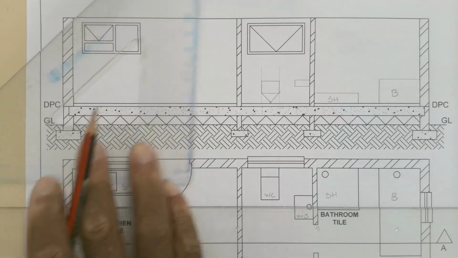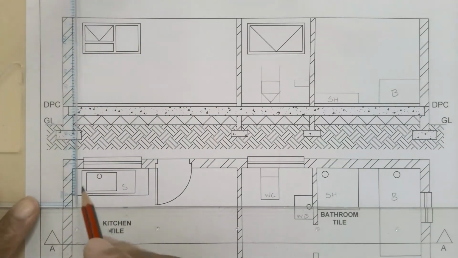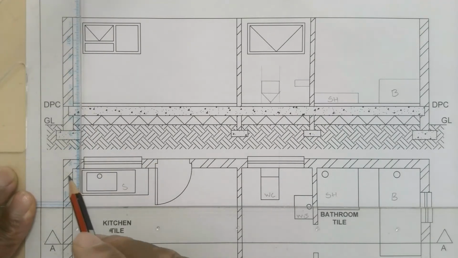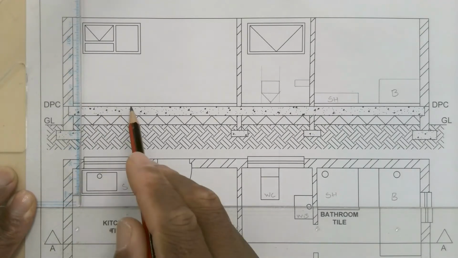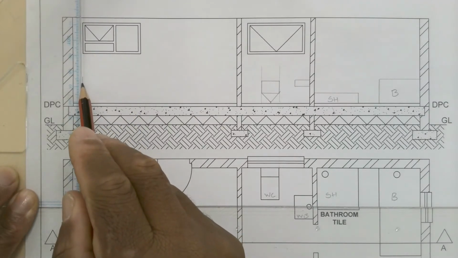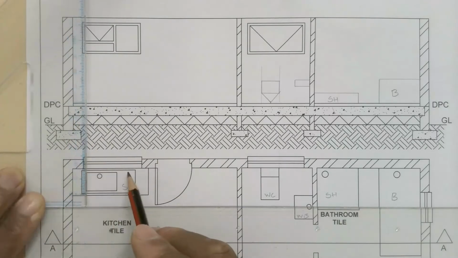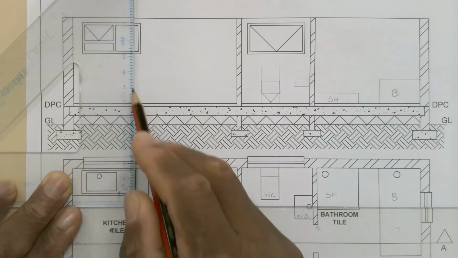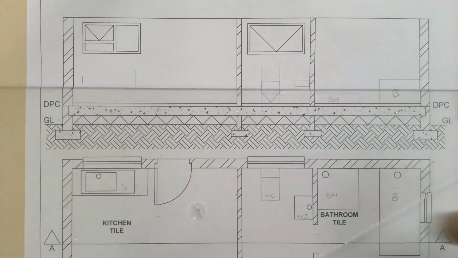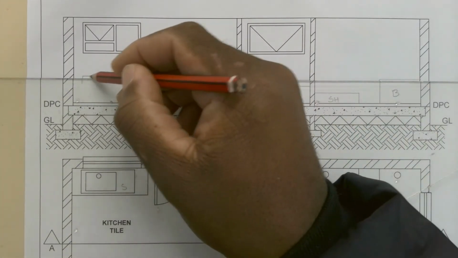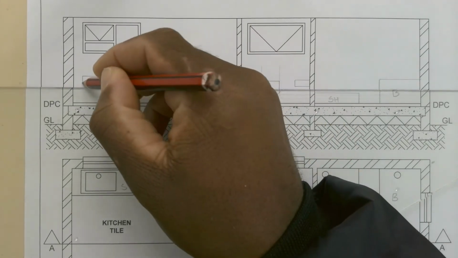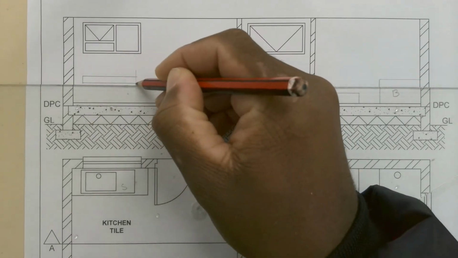Now we move into the kitchen sink. The kitchen sink, like we said, is a single bowl, so the sink also does not sit on the ground or on the screed, so it is mounted on the wall. So you're going to project that. That's one, and that's two. At the moment I'm doing just the top part of the sink. That should be correct, and that should be correct.